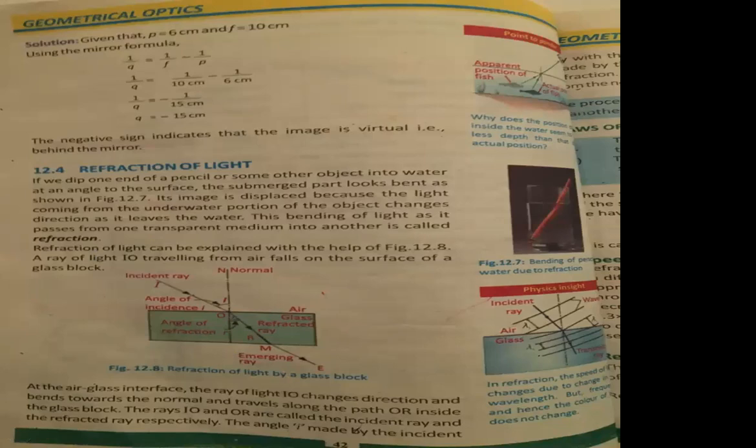But when we talk about the phenomenon of refraction, the angle of incidence will not be equal to the angle of refraction. So angle i will not be equal to angle r, because in refraction of light two mediums are involved, one air and the other a glass block.